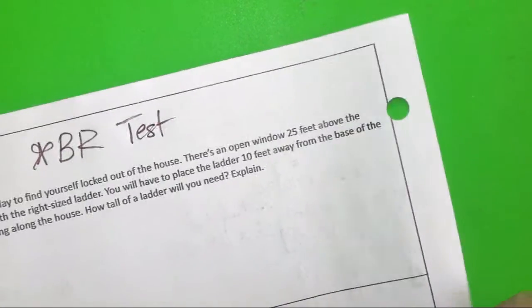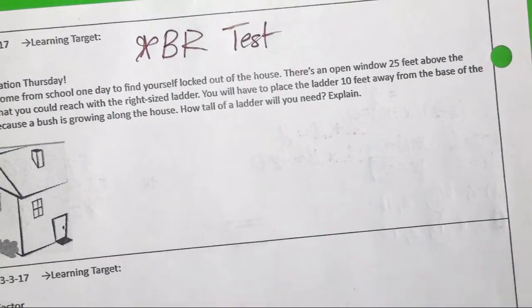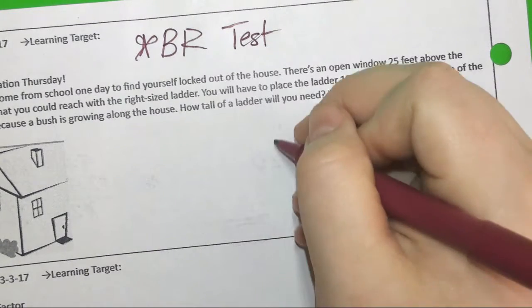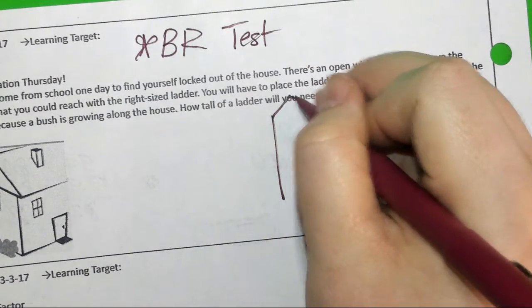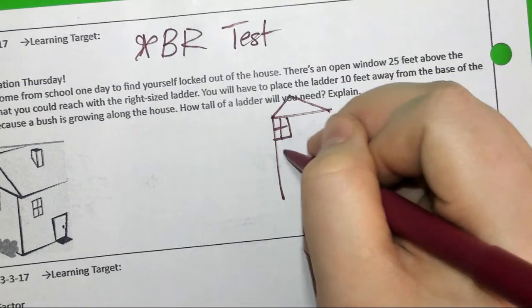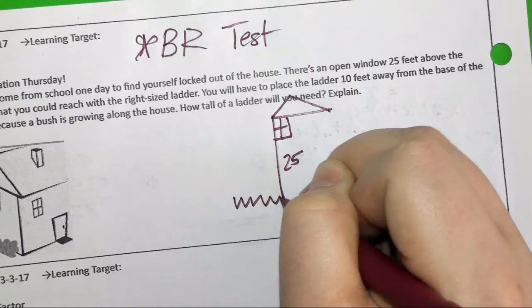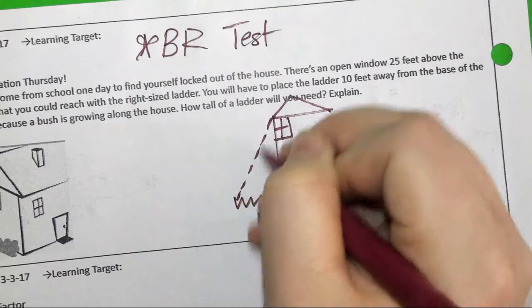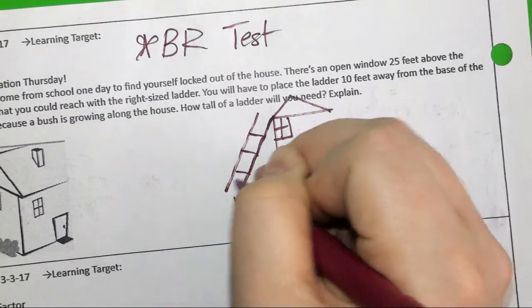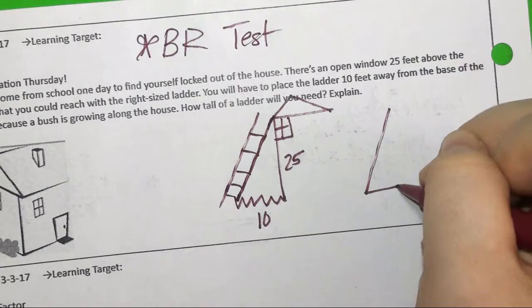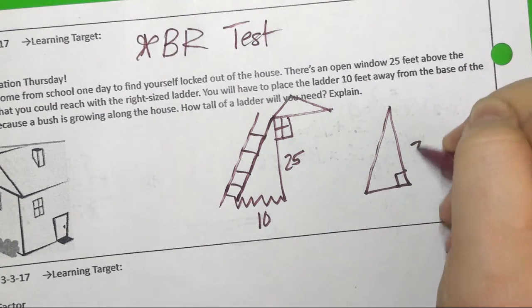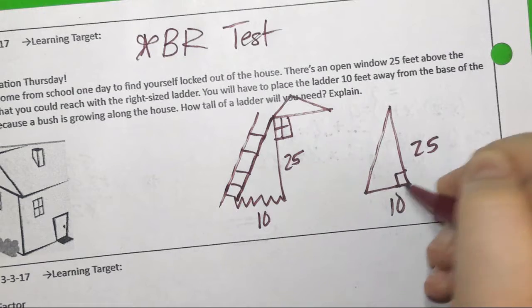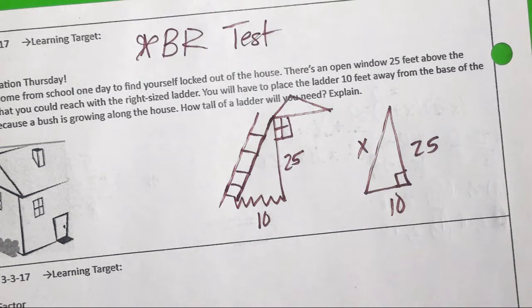It says something about this house, and you need to get in the window, and it's 25 feet off the ground, the window is, and that there's some stuff on the ground that you gotta maneuver around, and we gotta figure out the length of our ladder, which is the hypotenuse. So really it's a right triangle problem with a leg that's 25, a leg that's 10, and we're solving for the hypotenuse. So I should use the Pythagorean theorem. 10 squared plus 25 squared equals x squared, and solve.